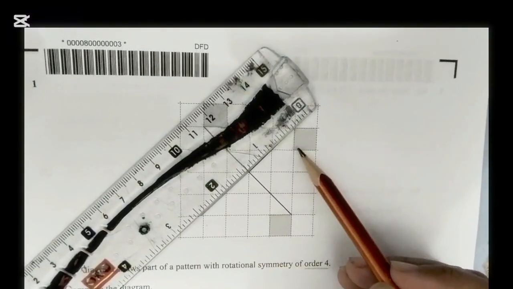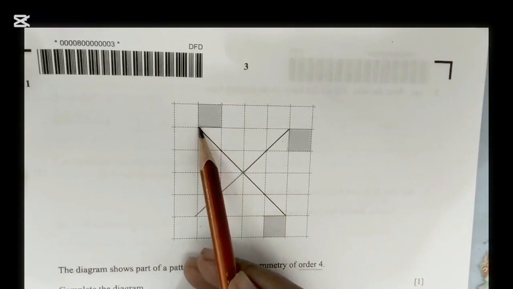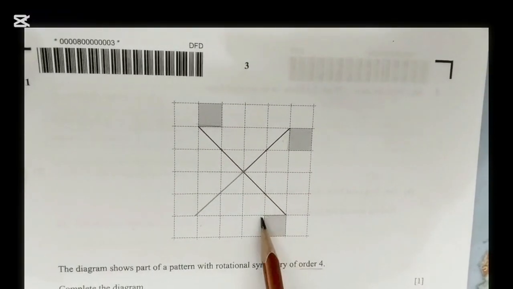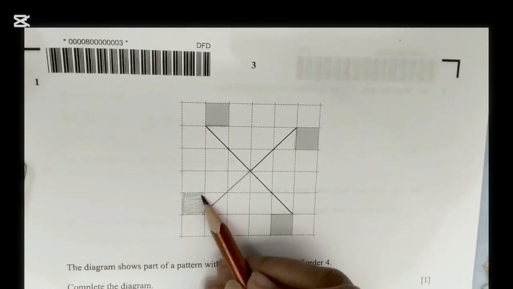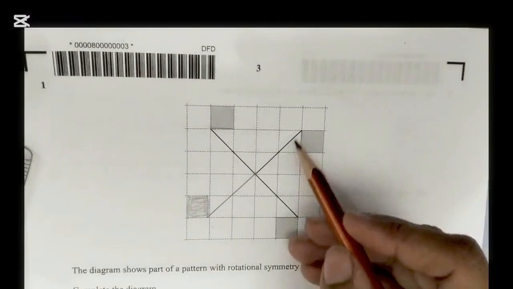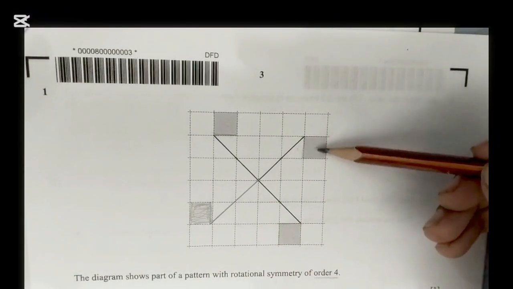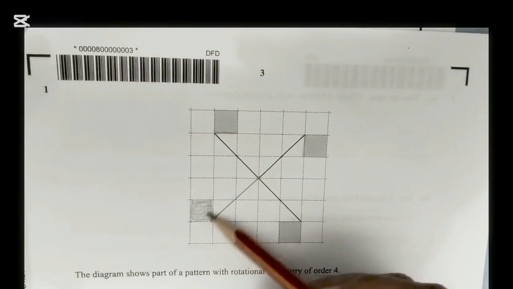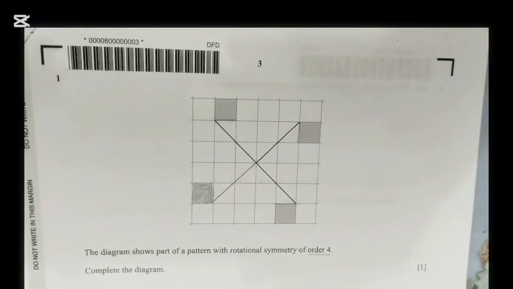And can you see that this one is shaded? So I have to shade one on this side. This is going to the right side and this is on the left. This is going down, so I'm going to shade this box that is going up so that it makes rotational symmetry of order 4. Now you can see that this is a proper X. One is on the right, so here it is in the opposite direction, left. This is on the downside, so here it is upside. So we have shaded the fourth box. This was question number 1.